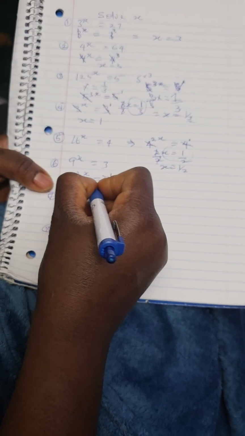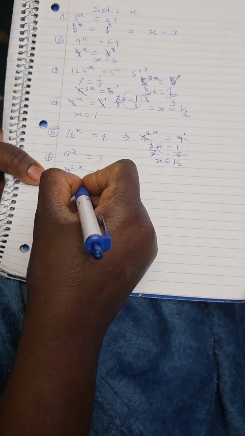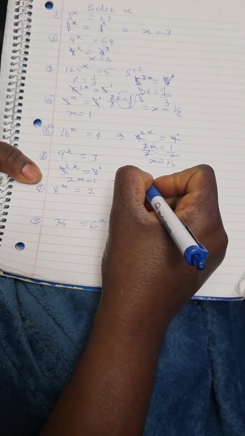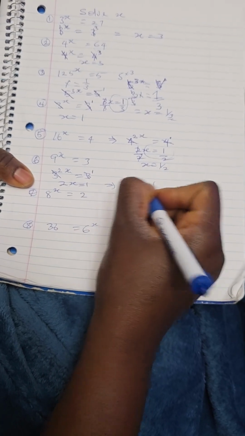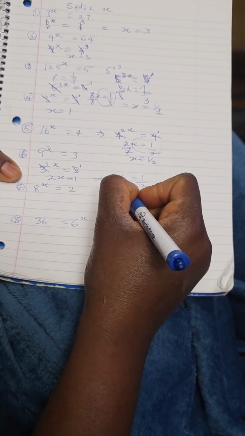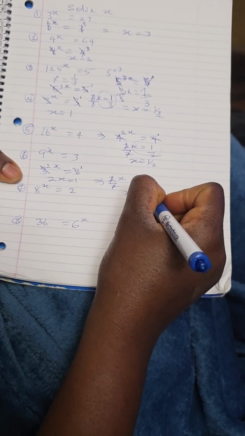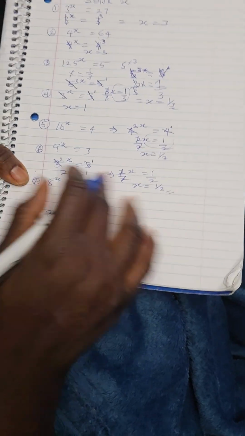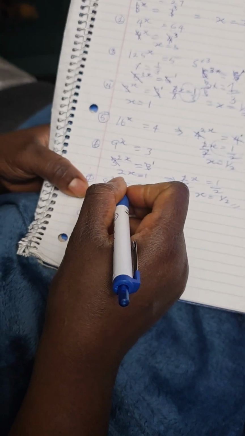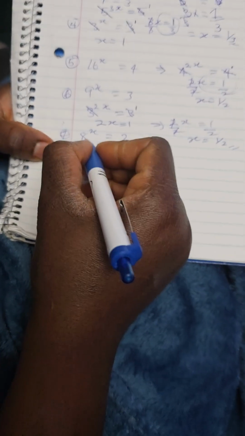Then you have 2x equal to 1. You want to make x the subject of the formula. Let's write that here for clarity. 2x equal to 1. You divide both sides by 2. You strike that, then x equal to 1 over 2. That's your answer.